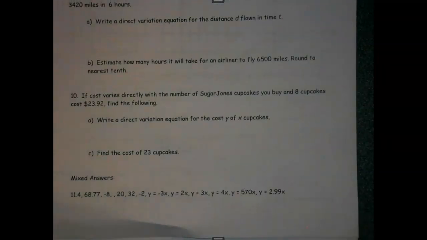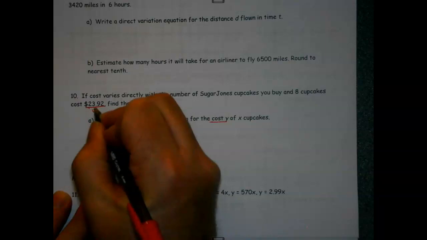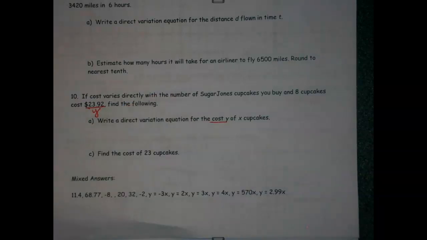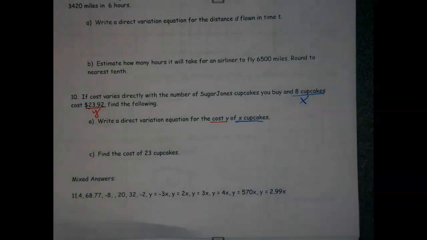Okay. Cost varies directly with the number of Sugar Jones cupcakes you can buy. An 8 cupcake costs $23.92. Find the following. Okay. So write a direct variation equation. Here comes the key. For the cost y of x cupcakes. They're telling us which one is x and which one is y.